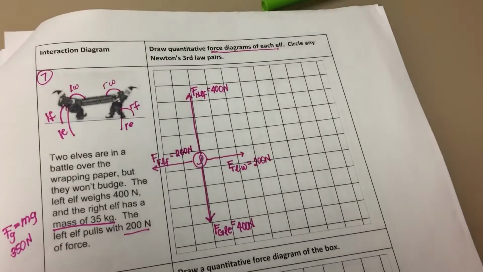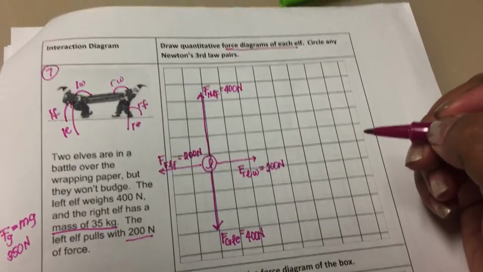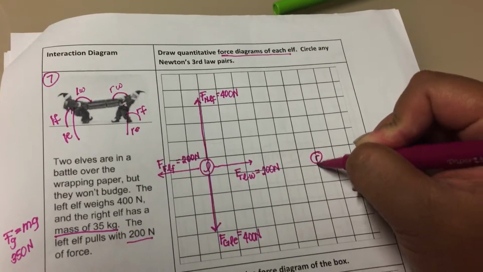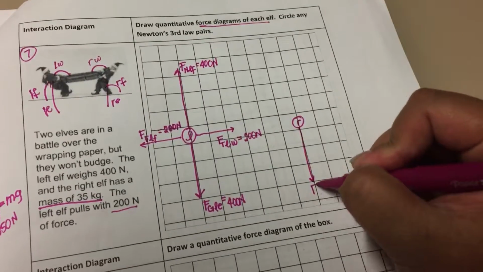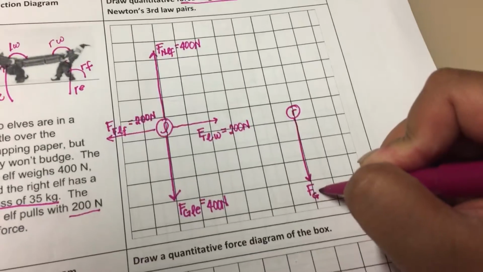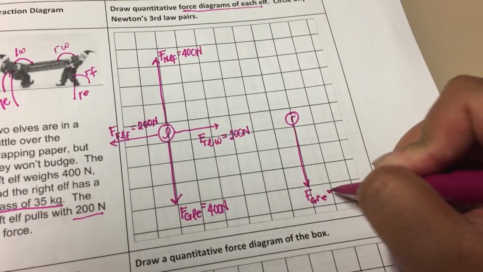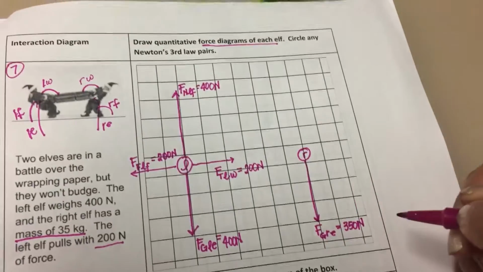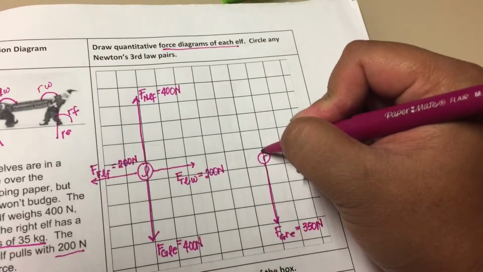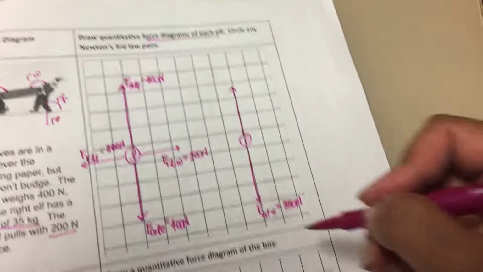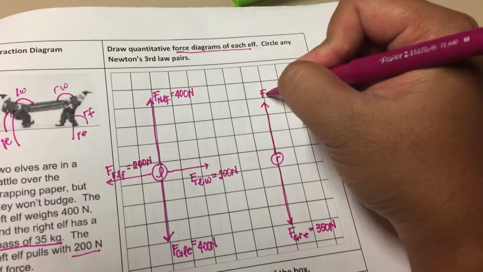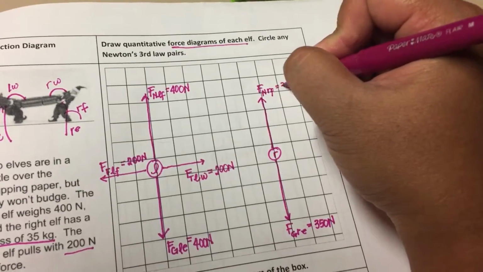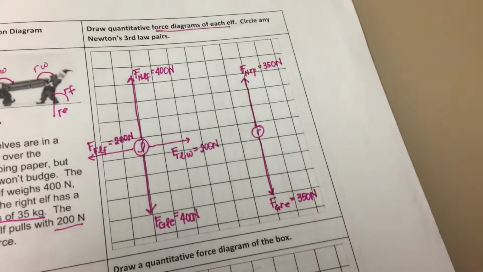All right, so that's for the left elf. And then for the right elf, okay, it's being pulled down by the earth. The force of gravity on the right elf by the earth is 350 newtons. And it's being pushed up by the floor at also 350 newtons.